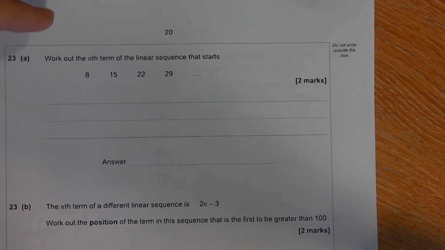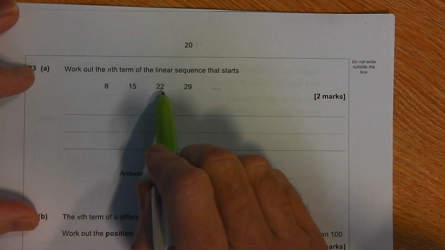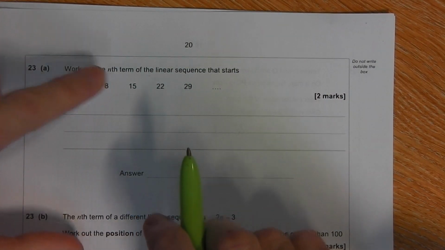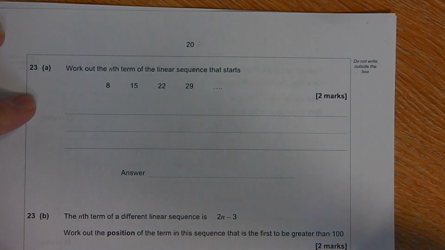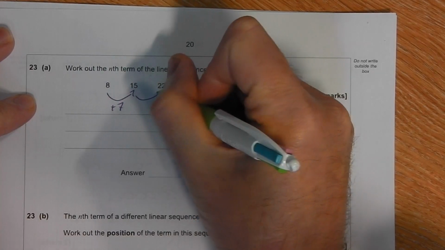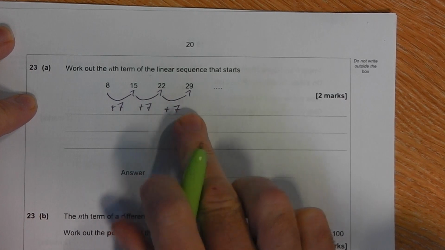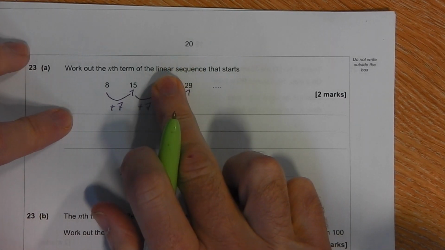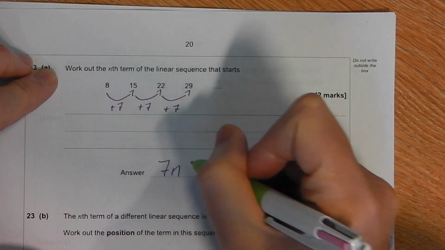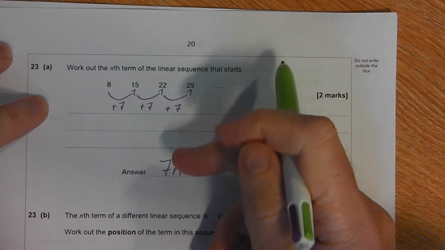So 23, we've got a bunch of numbers. We've got 8, 15, 22, 29, and this time it's not asking us for the next, it wants the nth term. It's the rule for our sequence. So what have we gone up by between 8 and 15? We've gone up by 7, we've gone up by another 7, and up by another 7. Now I've checked that to make sure that it is. They've told us the linear sequence, but I want to make sure. Now if it's gone up by 7 each time, that means we've got 7 times the number of the term. But we still need more than that, because 7 times 1 is not 8.